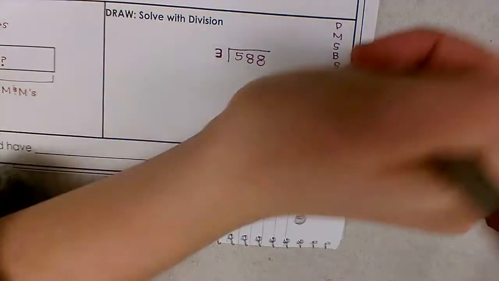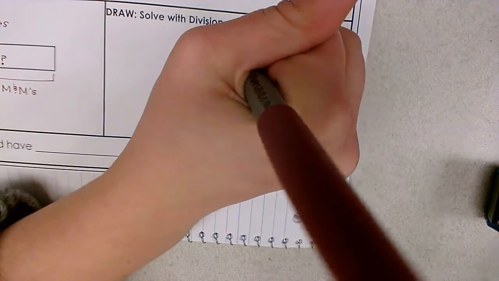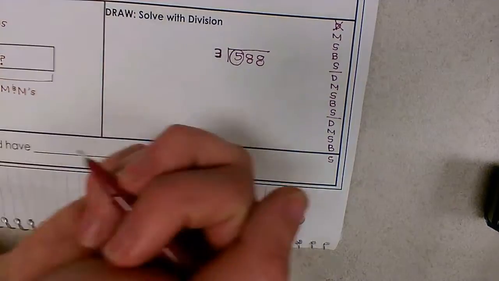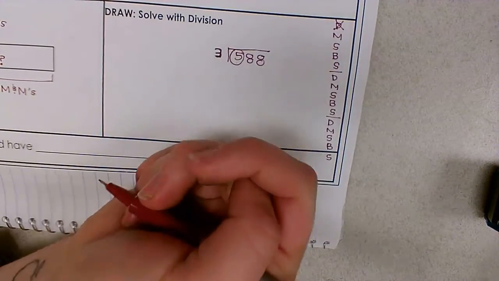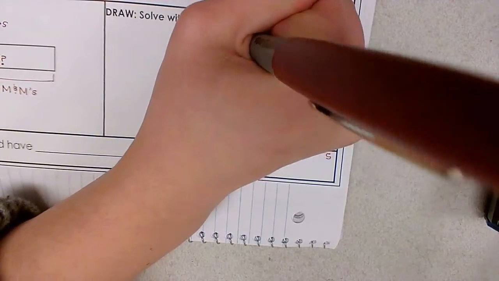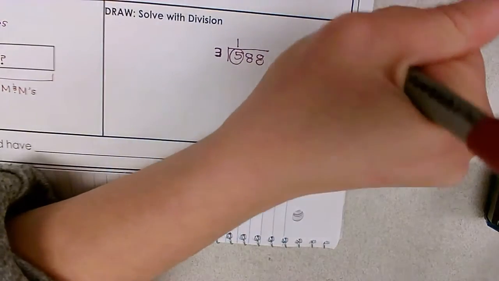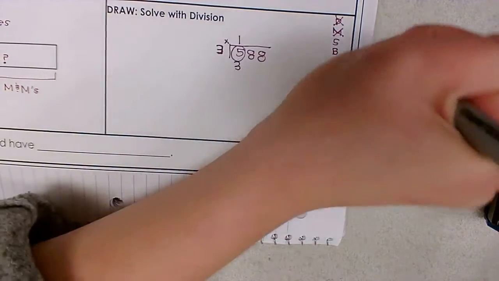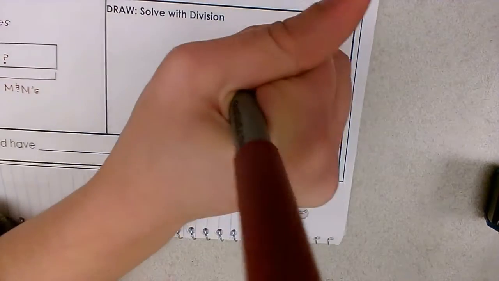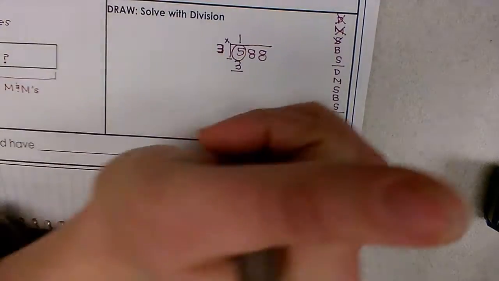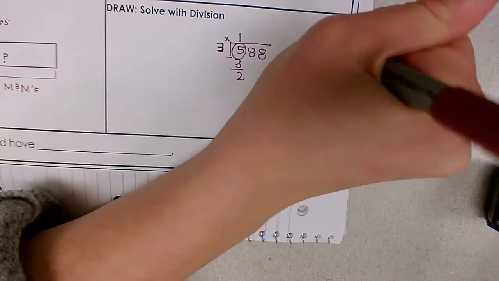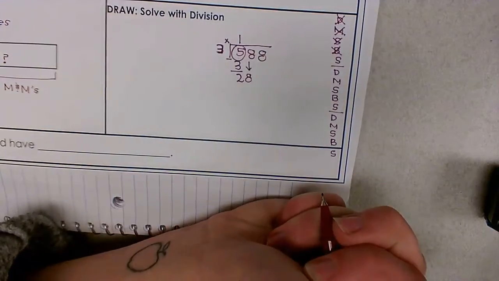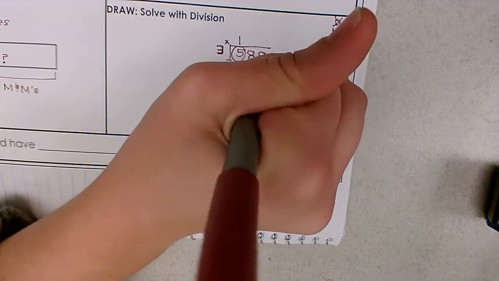All right, let's start with step 1, divide. 5 divided by 3. If I skip count by 3s, 3. That's the only group I can get in 5 without going over. Multiply. 3 times 1 is 3. Subtract. 5 minus 3 is 2. Bring it on down. And start over.